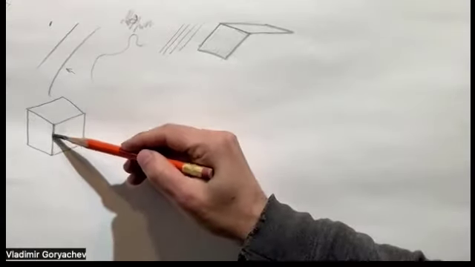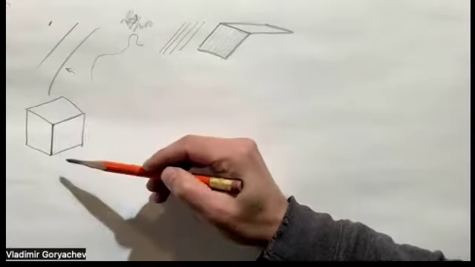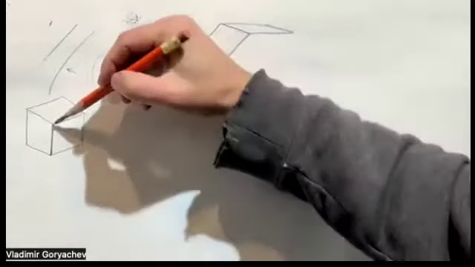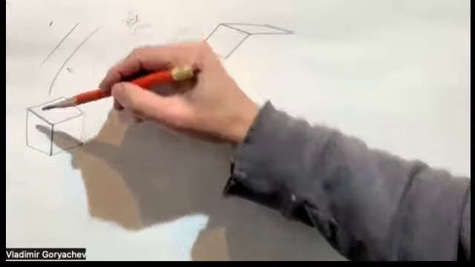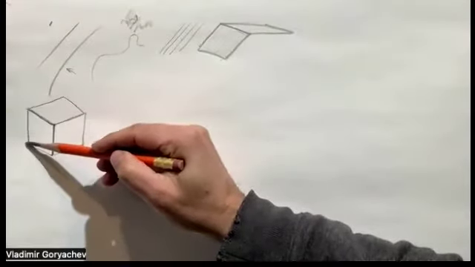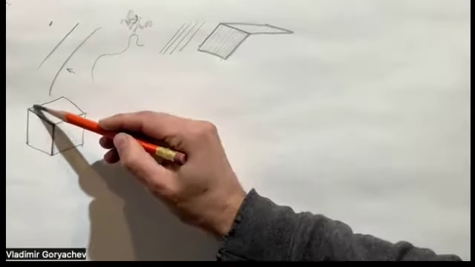But when we don't think about it too hard, our brain tries to play tricks on us. And the brain wants to think of an object like a cube and make all of the sides of the cube even.